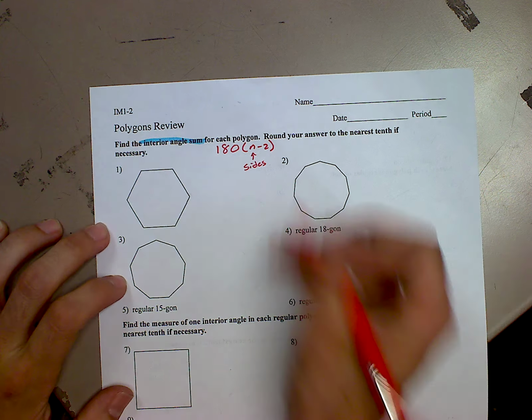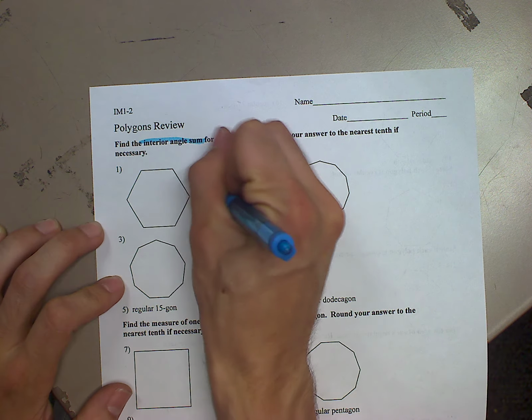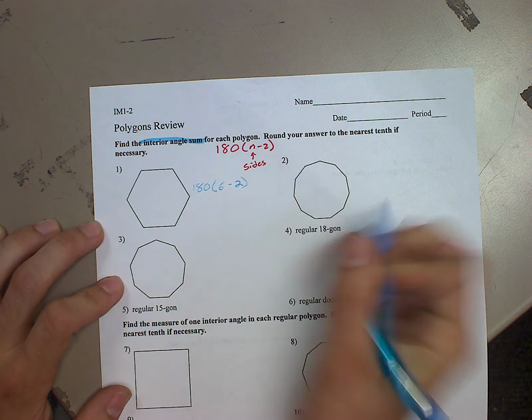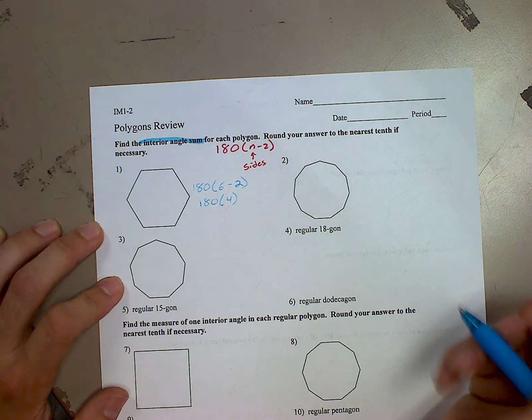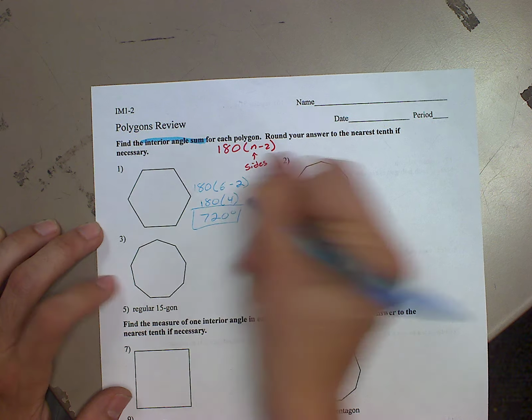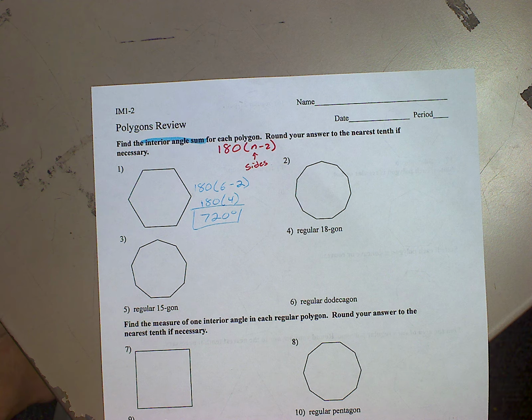Number 1 has 6 sides, so my equation will be 180 times 6 minus 2. What is 6 minus 2? 180 times 4 is? 720. Please box your answer. The next one has how many sides? 9.